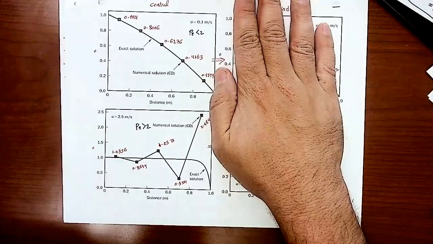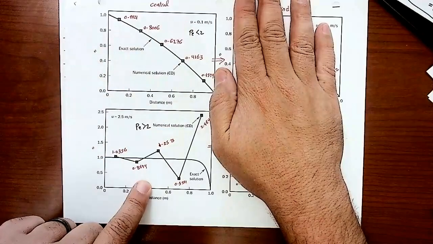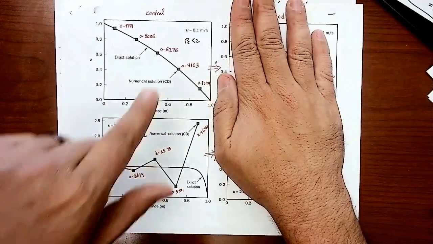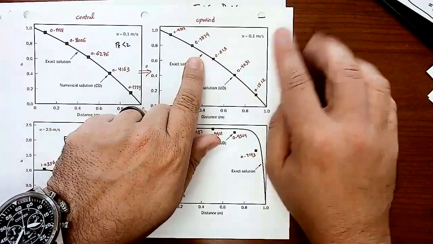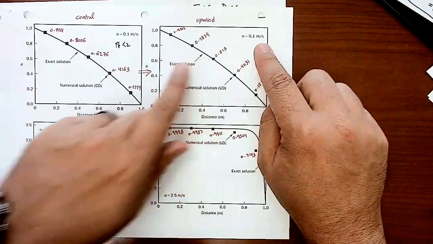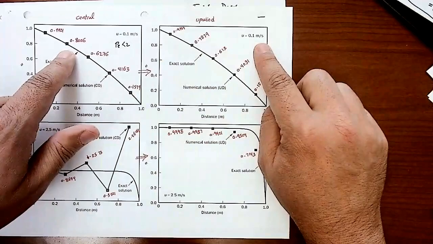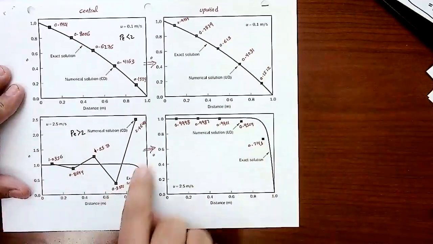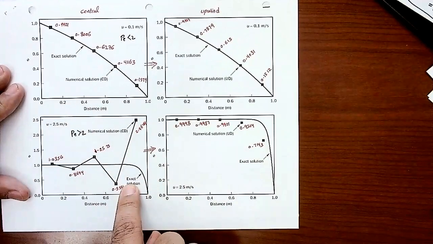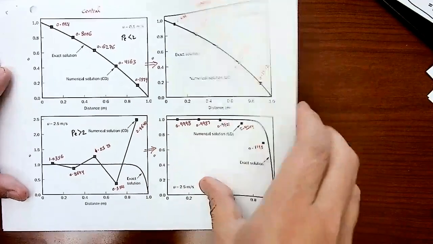Now, I did solve the two parts, the 0.1 and the 2.5, together right now using the upwind differencing scheme. I did that myself. So you see that for the upwind differencing scheme at the lower speed, you are getting a very accurate solution, very similar to what we did with central. So both of them work fine at the lower speed. But this is what happened at high speed. The Peclet number was 5, you got an unstable solution.